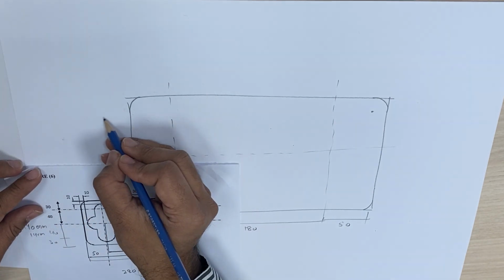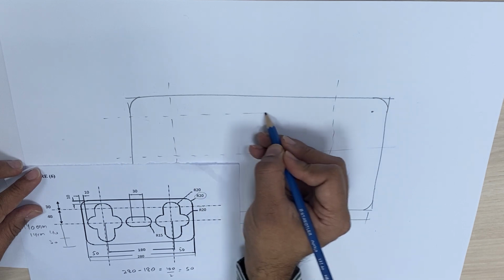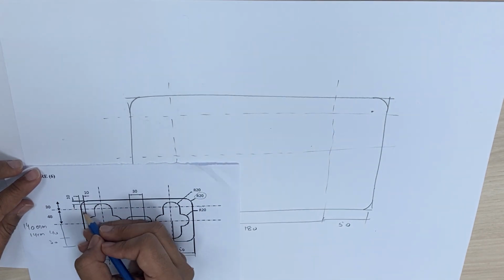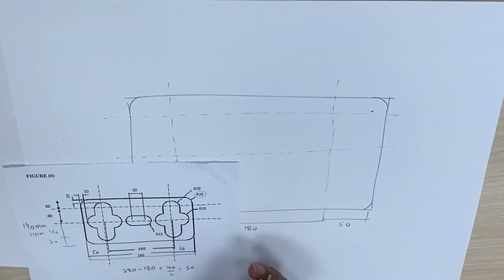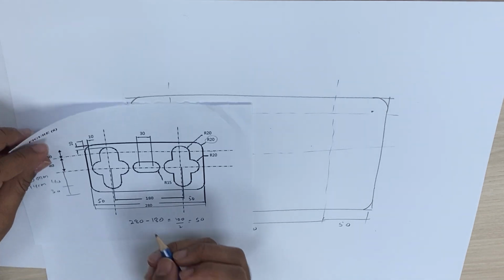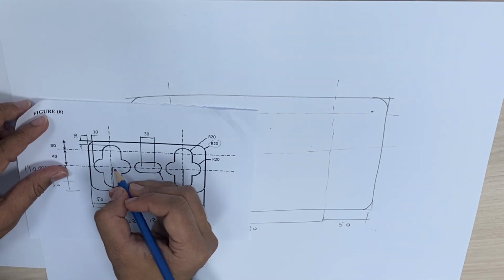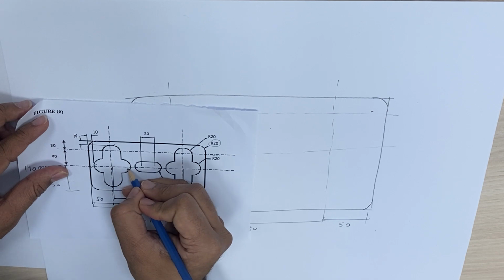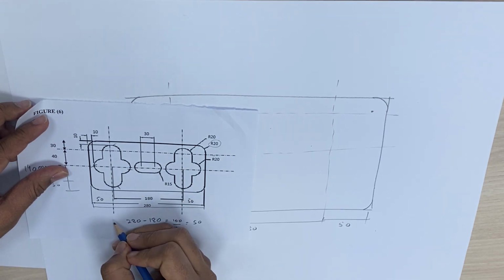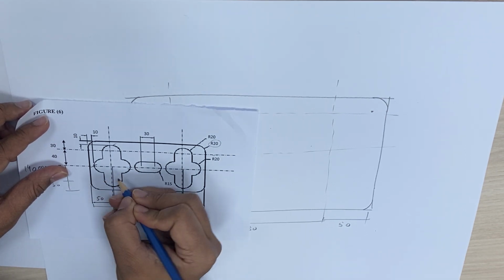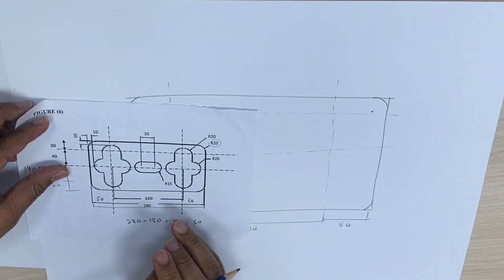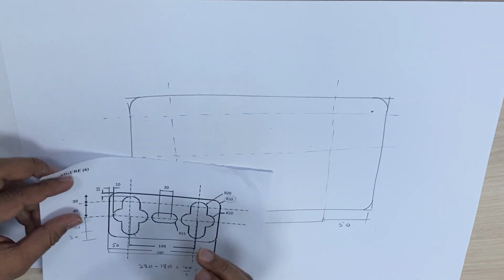Now create another imaginary line here at a distance of 30. In this object you can see it contains 1, 2, 3, 4 semicircles and 1, 2, 3, 4 lines. It's a very simple figure.